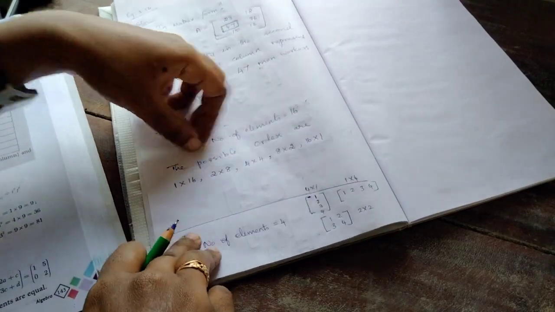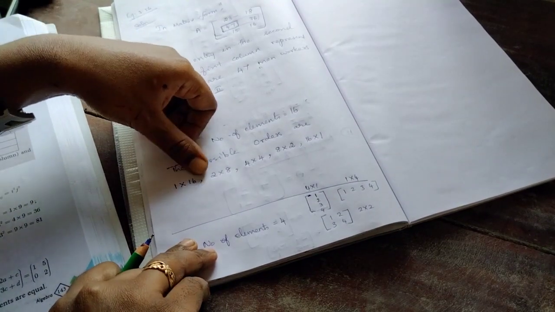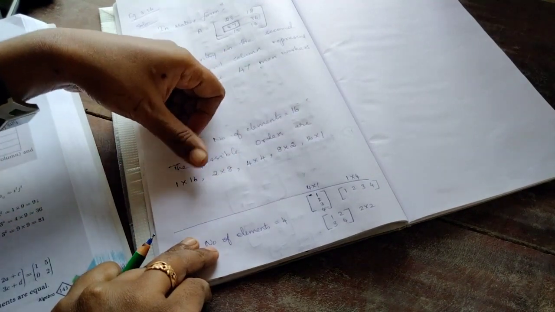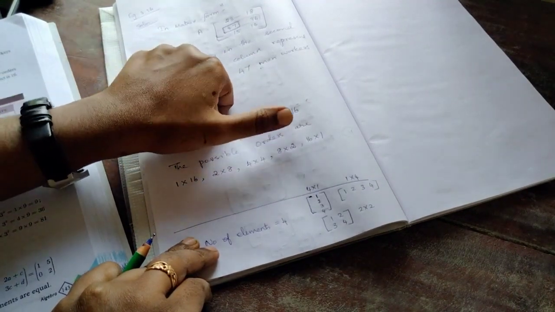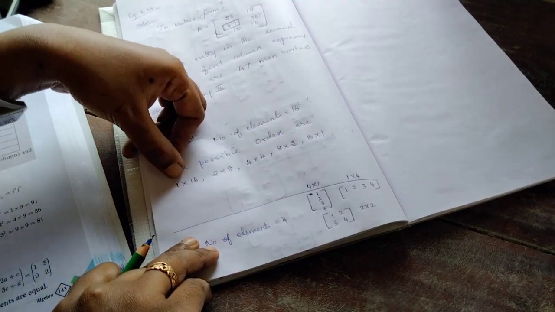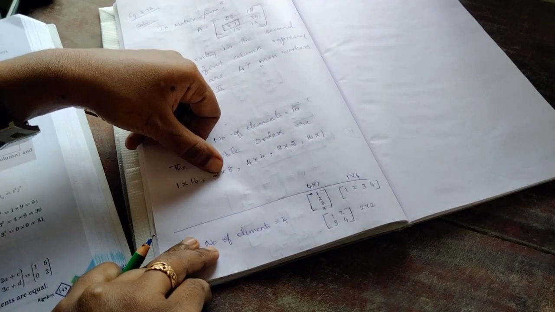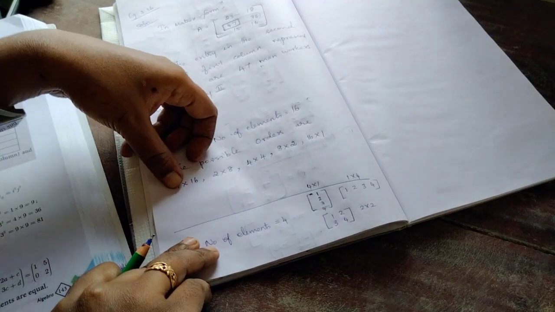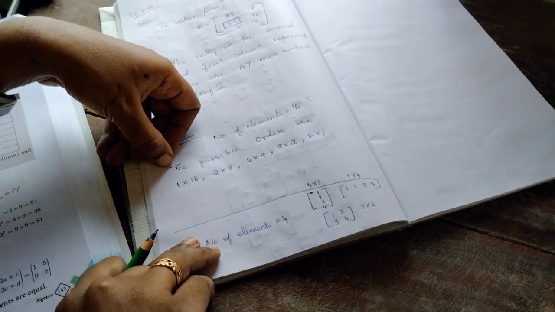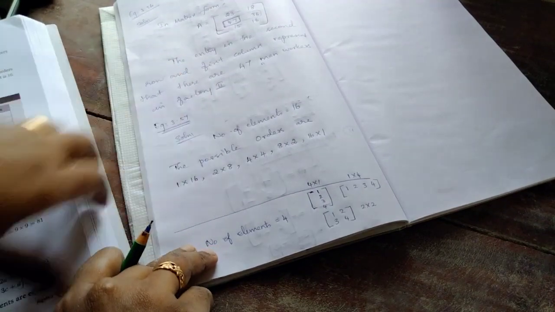So the possible orders are: 1 row 16 columns, and 16 rows 1 column, that way. Then 2 by 8, 4 by 4, 8 by 2. In whichever tables, we need to write the factors like this. In the first table it will come as 16, in the second table as 8. If you write like this, you will get the correct orders. These are the possible orders. Got it, students? Okay.